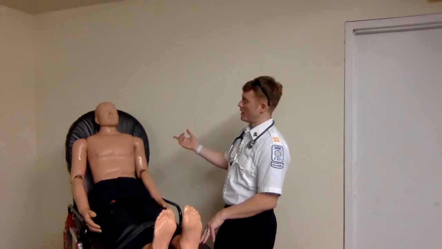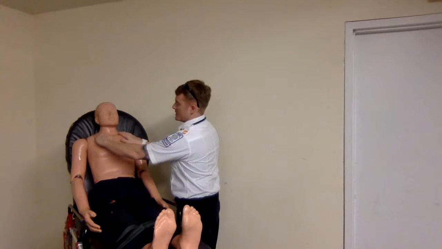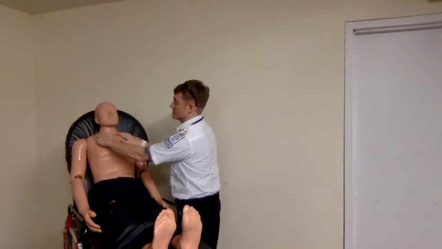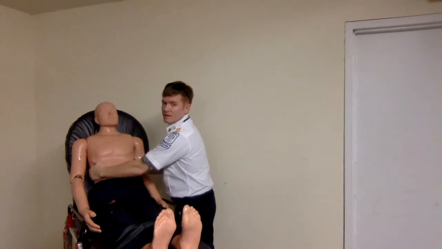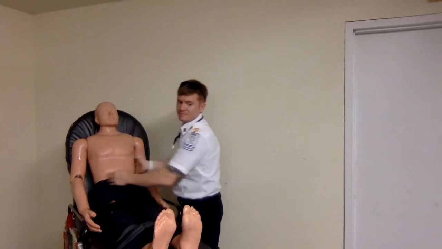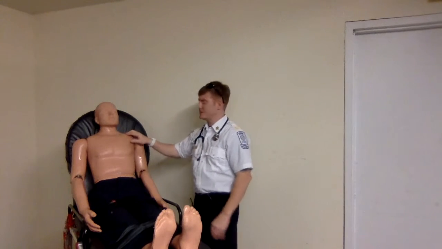I want to palpate for tactile fremitus. So I'll start up top and I'll ask the patient to repeat the words 99. So they'll say 99, I'll move down, 99, and lastly, 99. After this, I want to palpate for any lumps or any tenderness.